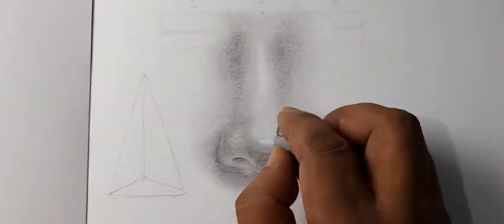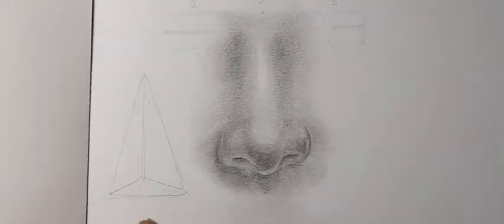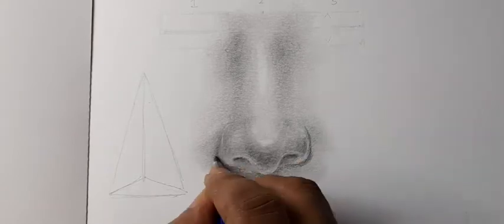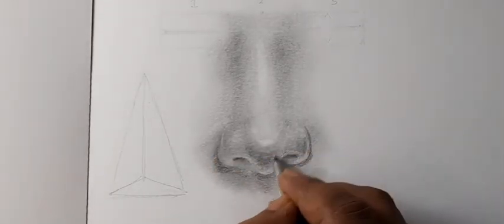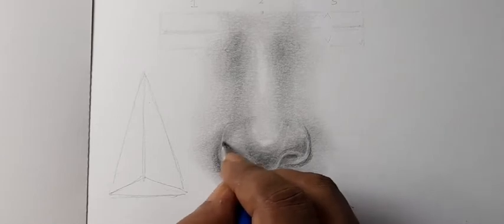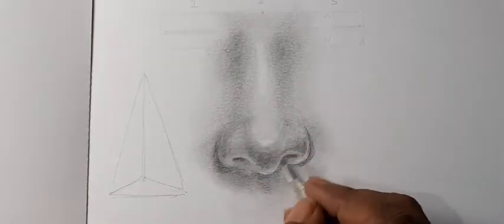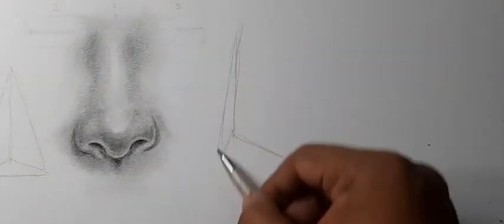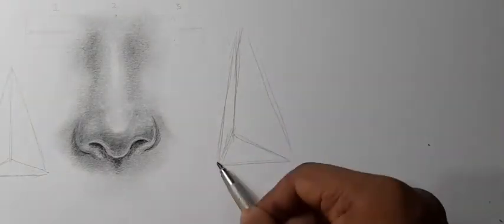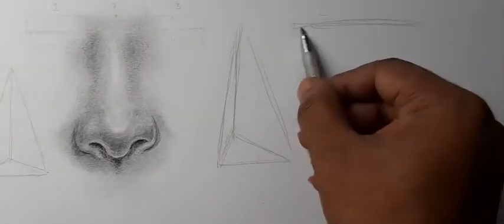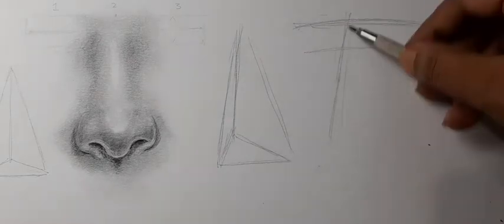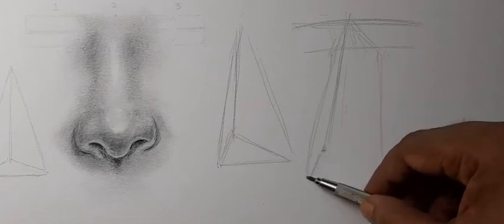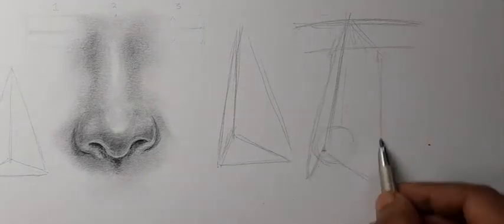For highlight we can use kneaded eraser. Now 3/4 view, same process. In another video we will be discussing the different types of nose.